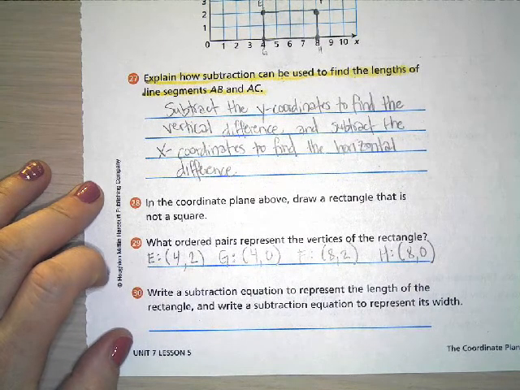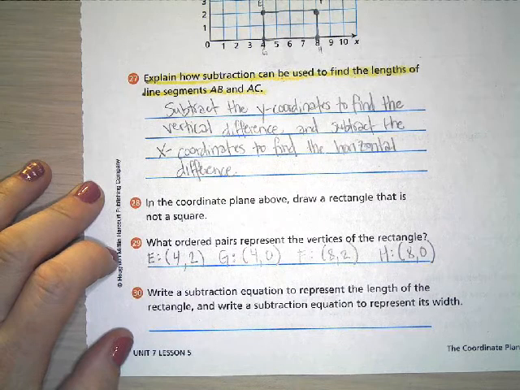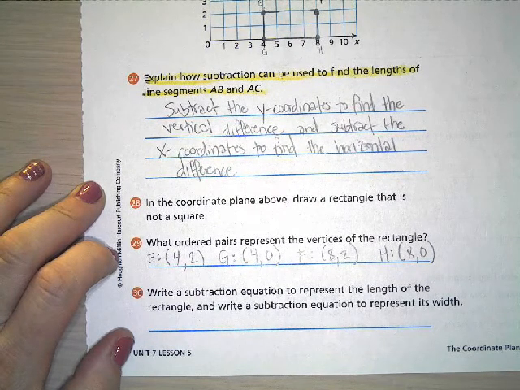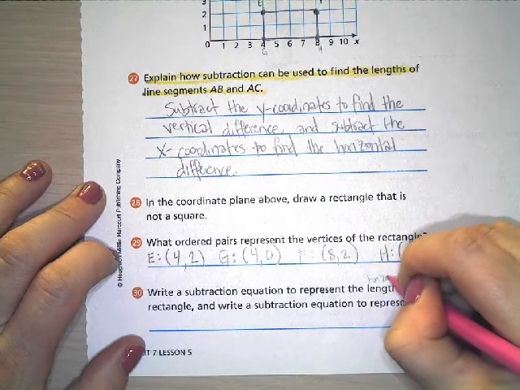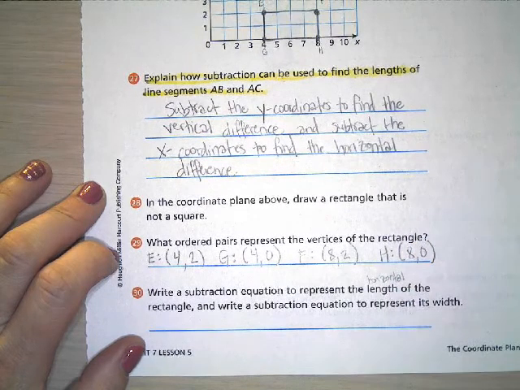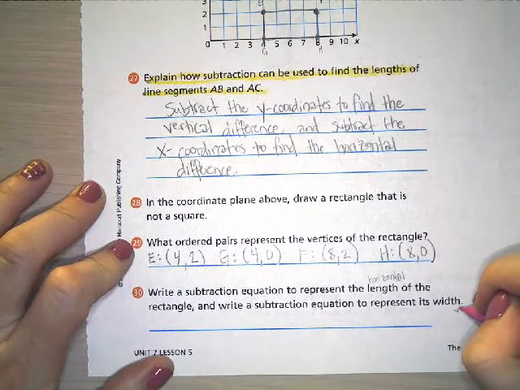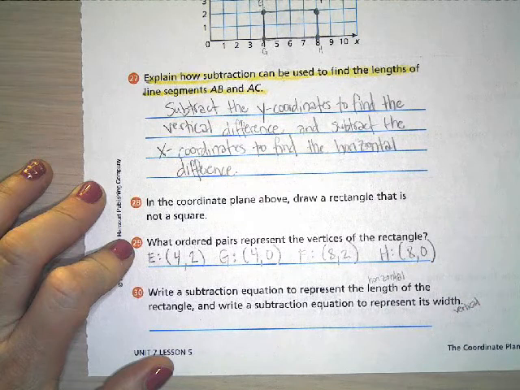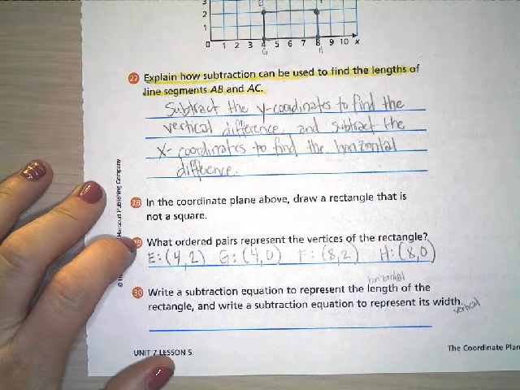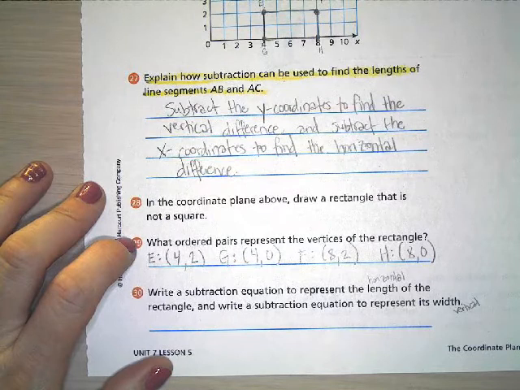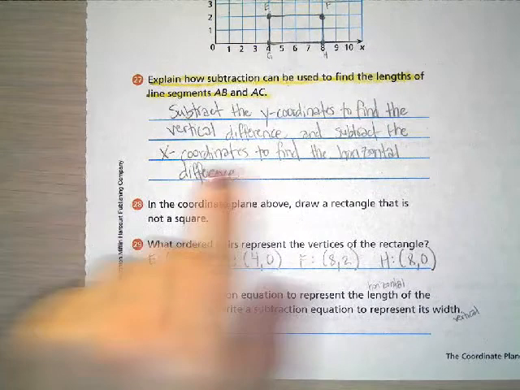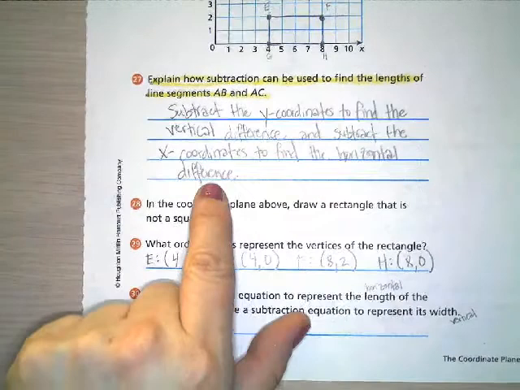Number 30. Write a subtraction equation to represent the length of the rectangle and write a subtraction equation to represent its width. Don't panic. Length, how long something is, is the horizontal. Its width is how tall something is, or it's vertical. So now look at the stuff we wrote on 27 and see if you can figure out what the subtraction would be.